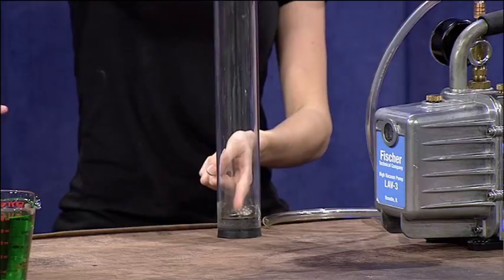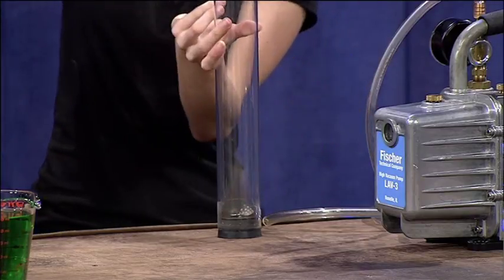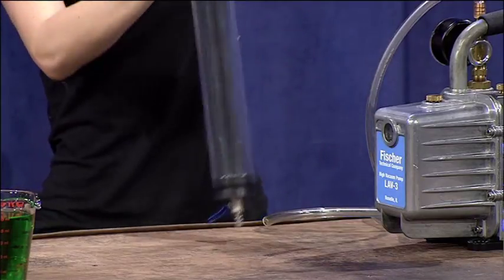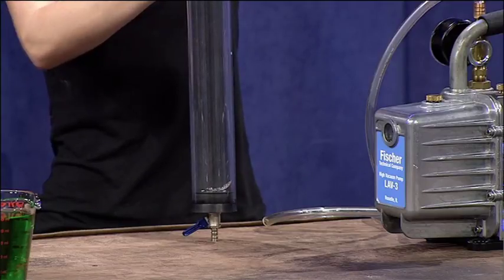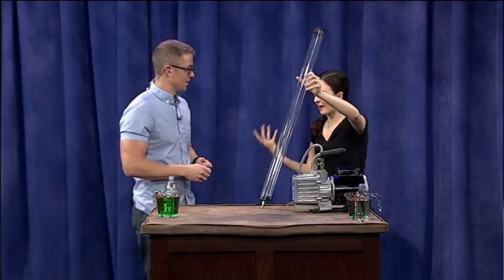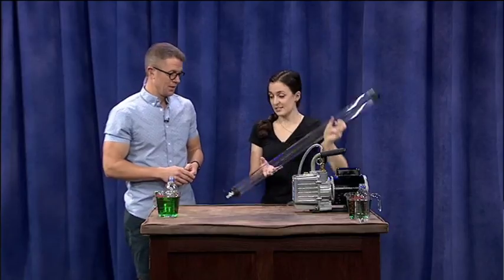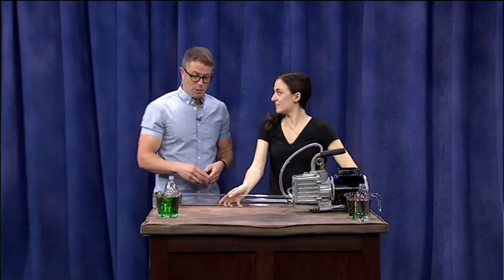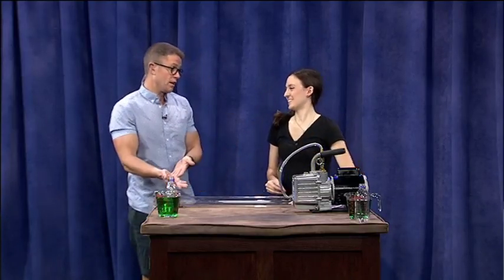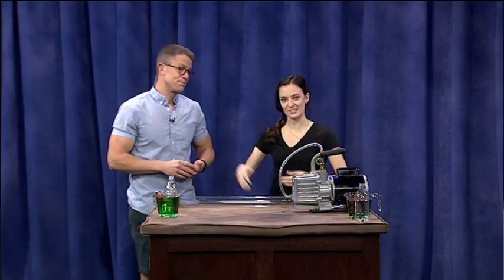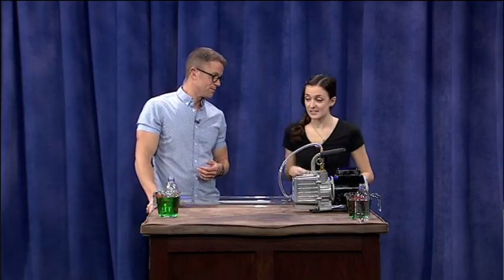So I don't know if you saw that, but the feather and the coin fell at the exact same rate. I can try it again. You ready? Watch close. Once we get rid of the air, we can see that gravity is affecting these two things the same, pulling them down at the same rate. Because people would think obviously a feather weighs less than a coin, and that might mean gravity is affecting it differently, but they'll move at the same rate.